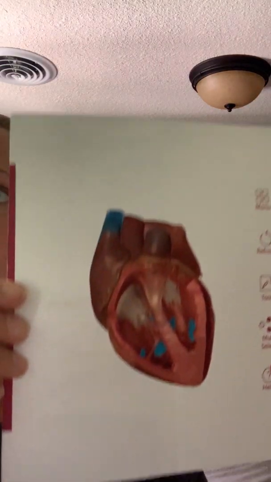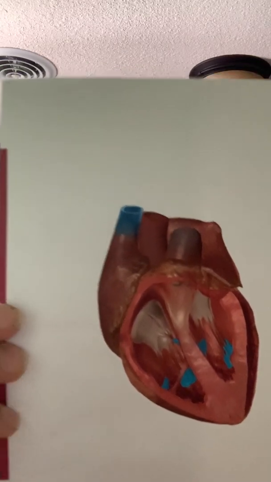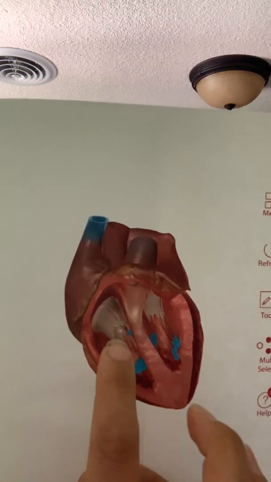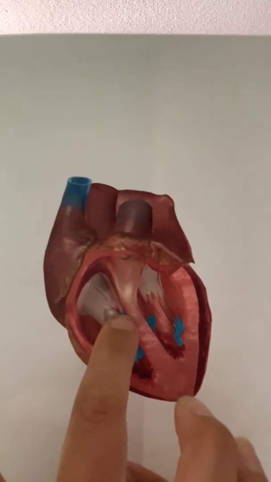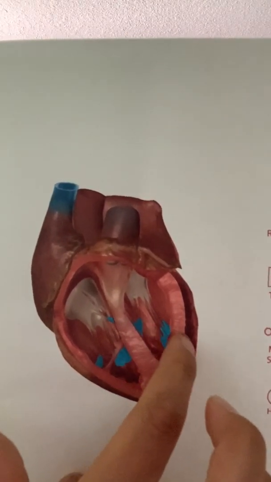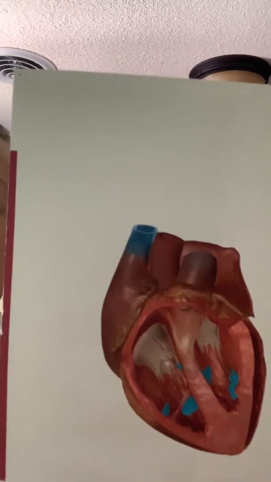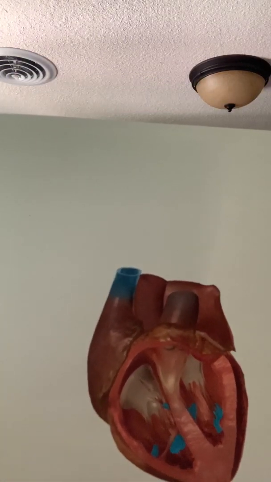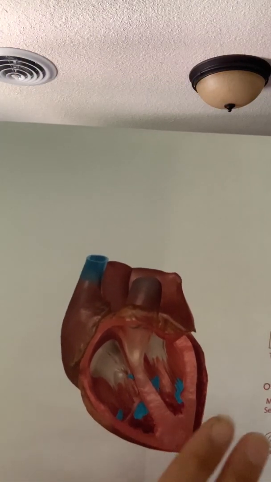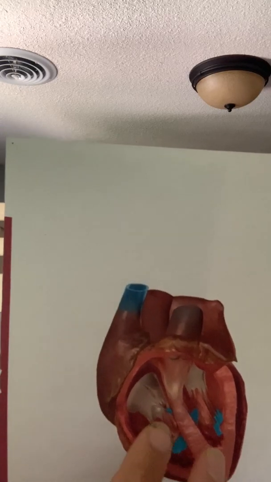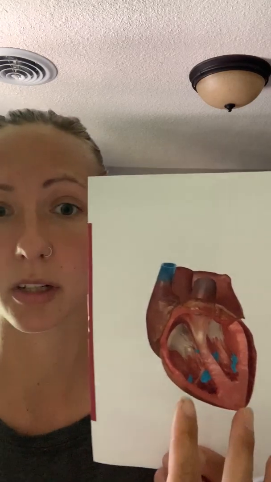And the last picture that I will be showing is the papillary muscles, and that is right here. So we've got one little area up here, 2, 3, 4, and 5. So there's 5 papillary muscles, and that is also again attached to the ventricular walls on both sides of the heart, or in the inner sections of the heart. Excuse me.